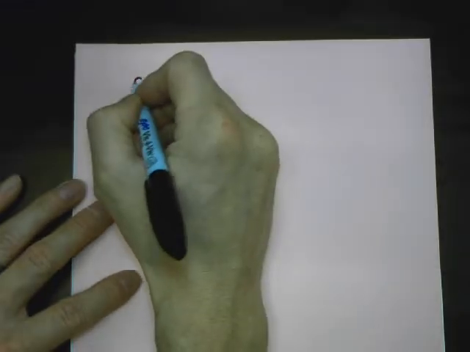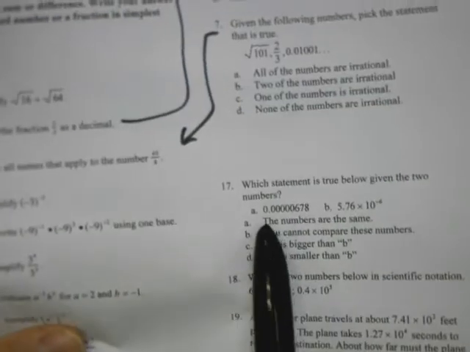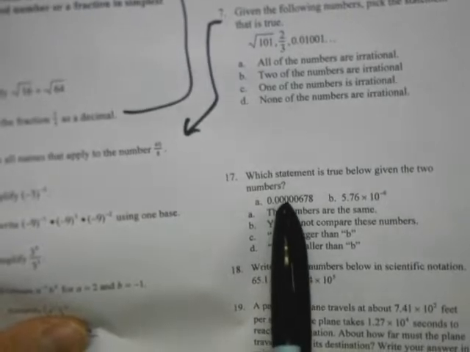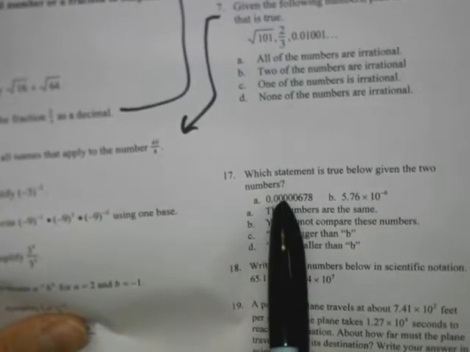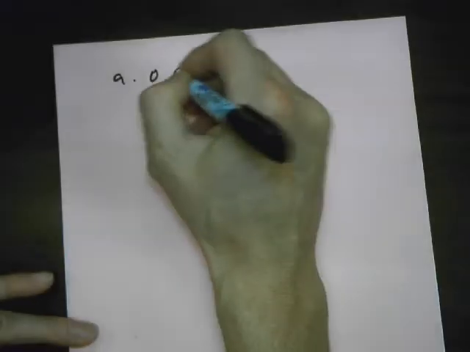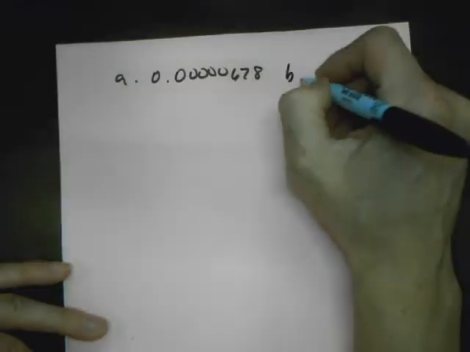Number 17. Alright, 17 says, which statement is true below given the two numbers? So we have A, which is 0 point, let's count these zeros, watch. So we're going to count these. We got 1, 2, 3, 4, 5 zeros, and then 6, 78 after that. Okay, so you see how I do that? I'm just counting the zeros.